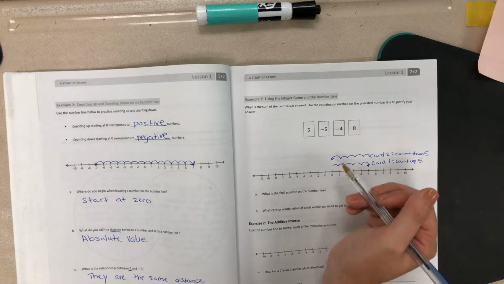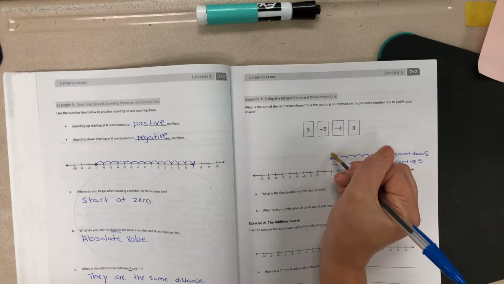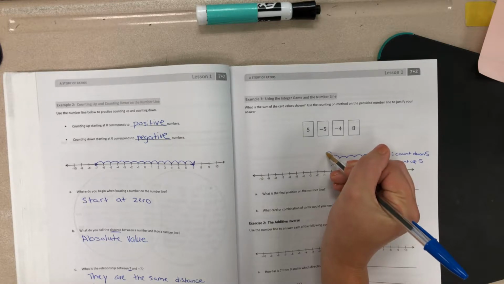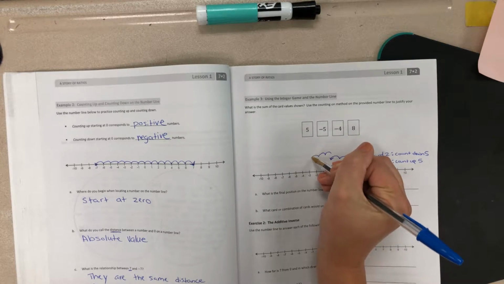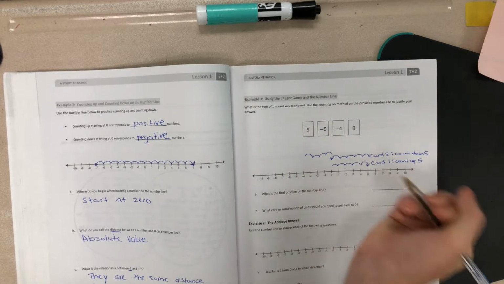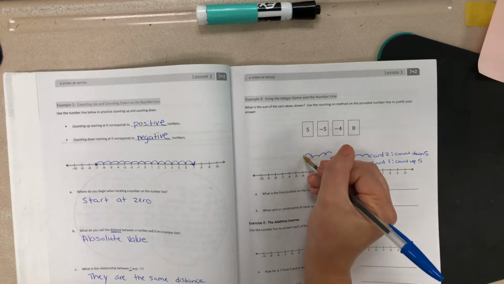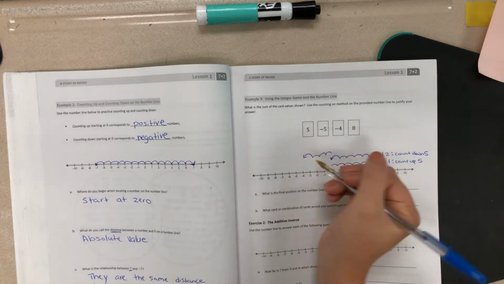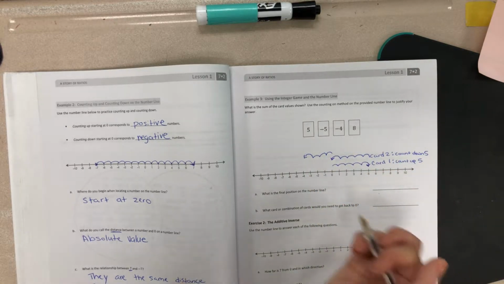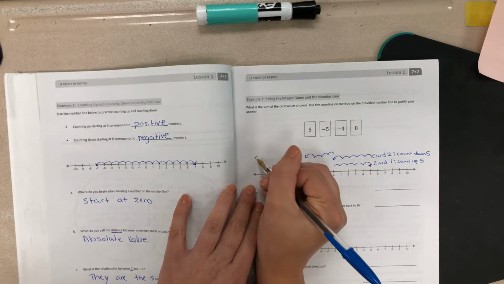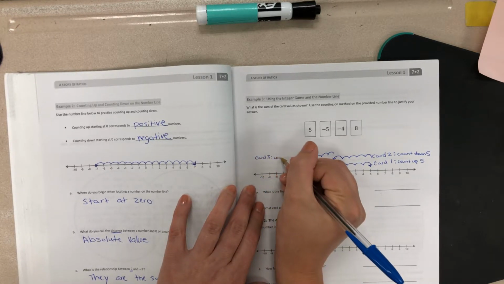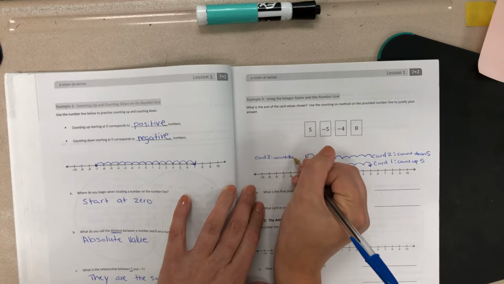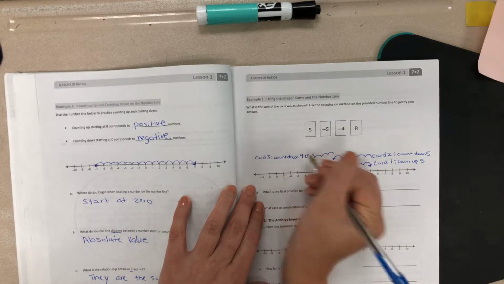Then I'm taking the third card. So this is where I was at 0. I'm going down 4. 1, 2, 3, 4. That's not a very straight line. That's pretty terrible. Okay. But that is representing card 3. And we're counting down 4.